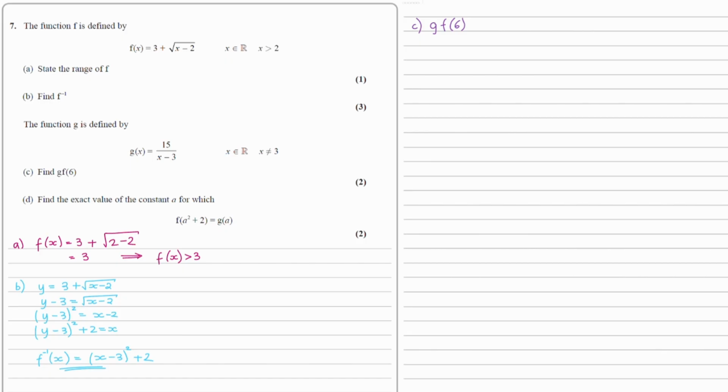So in order to do this, we would first have to find f of 6, which means in the f of x function, wherever we've got x, we are now going to substitute 6. So this would be 3 plus the root of 6 minus 2, and 6 minus 2 is 4, so 3 plus the root of 4, which is 2, gives us 5. Therefore, f of 6 is 5.